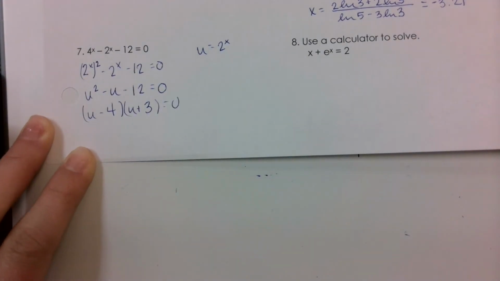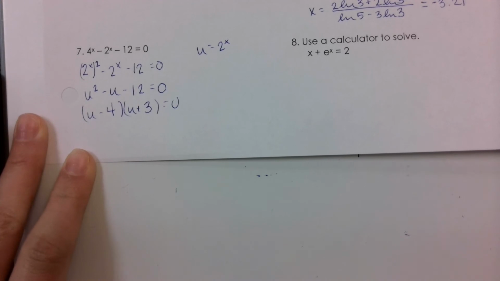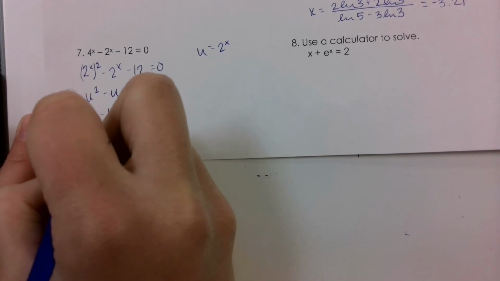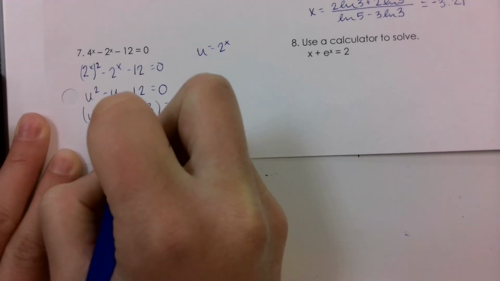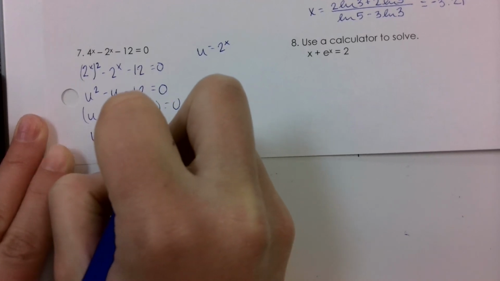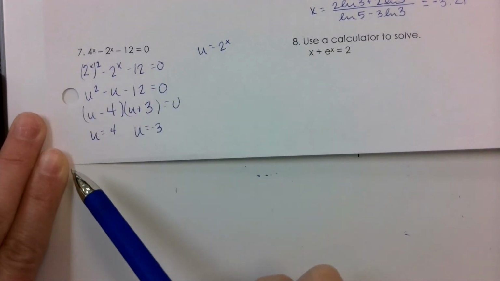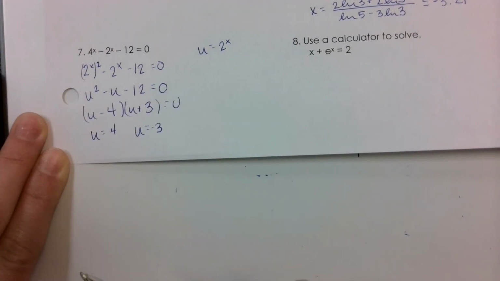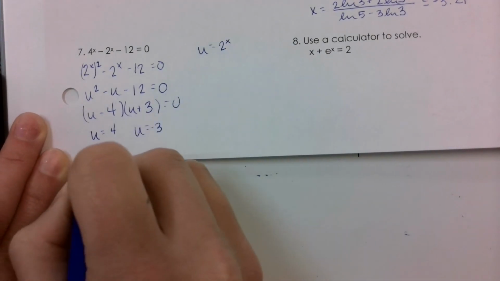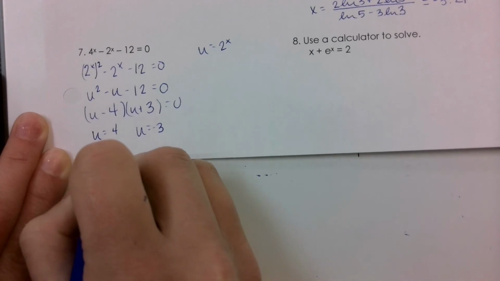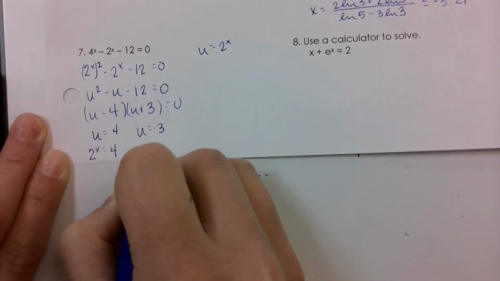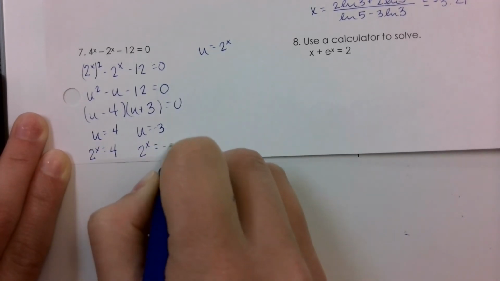That okay? So we could say u equals 4 and u equals negative 3. But really, what was u? Two to the x, so we'll say 2 to the x equals 4, and 2 to the x equals negative 3.